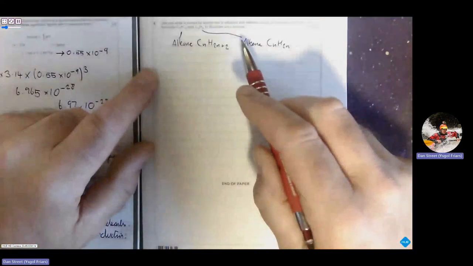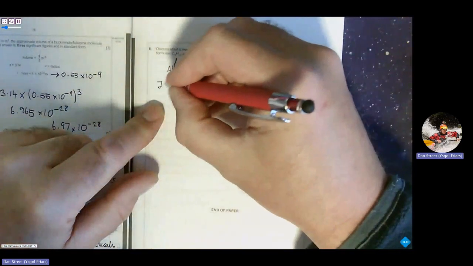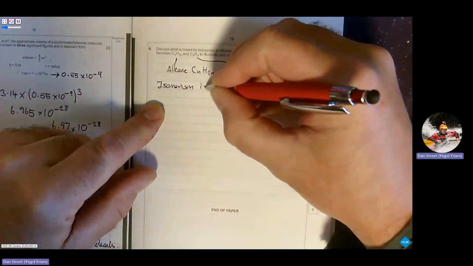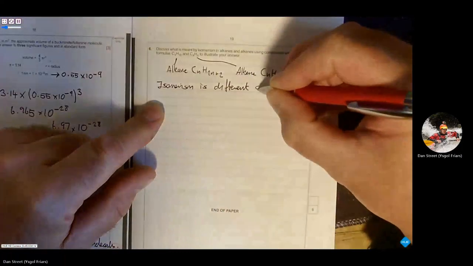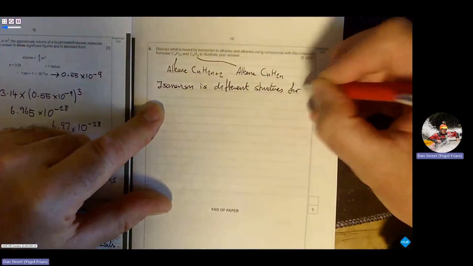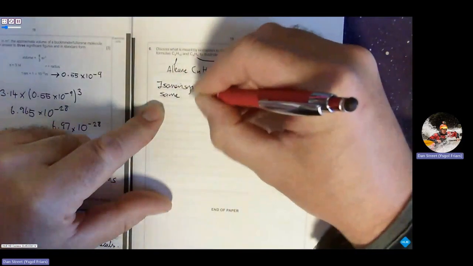Okay, so first of all, you need to establish with the examiner you know what isomerism is. So isomerism is different structures for the same formula. Okay, so the same formula.